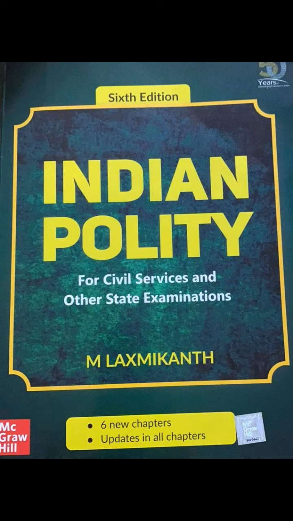Government of India Act of 1935. The Act marked a second milestone towards a completely responsible government in India. It was a lengthy and detailed document having 321 sections and 10 schedules. The features of this act were as follows.